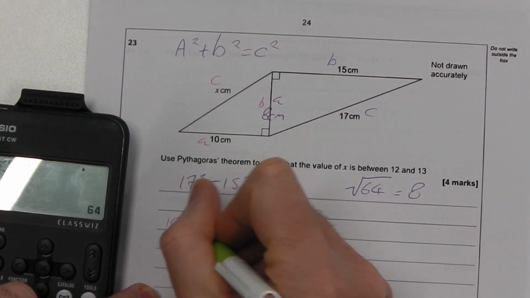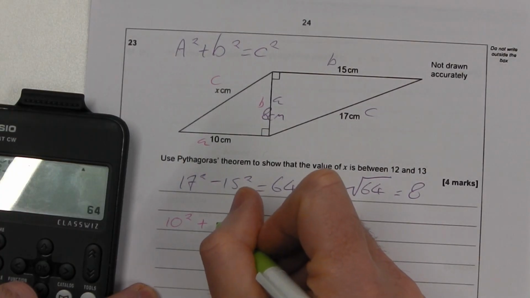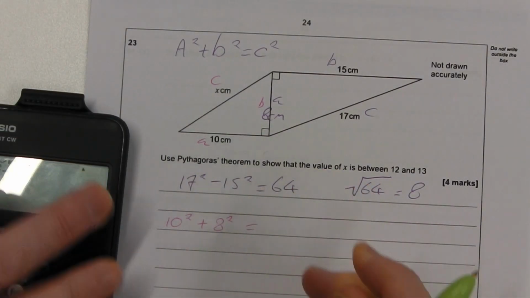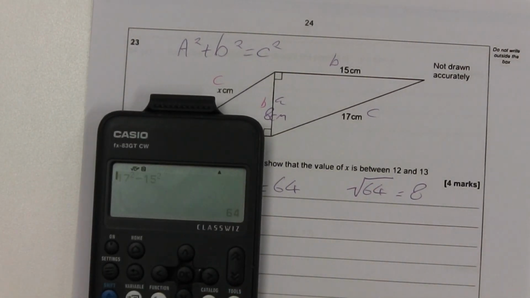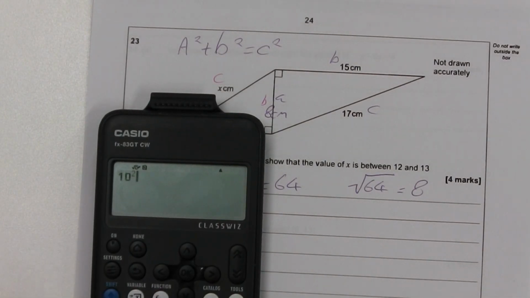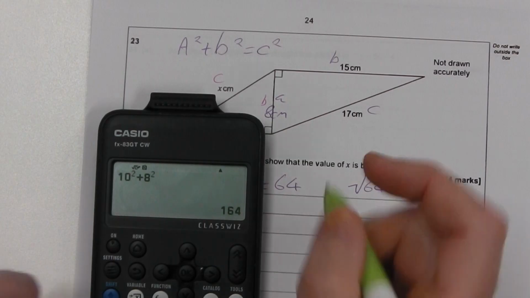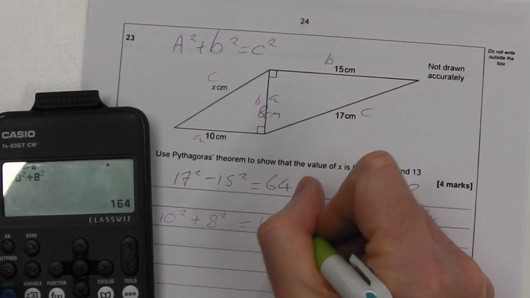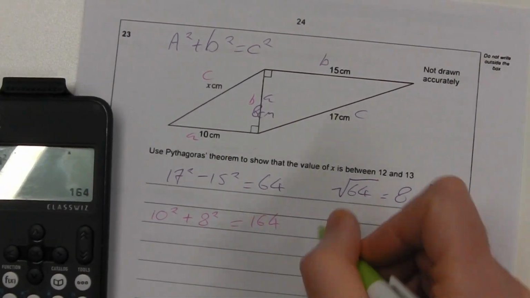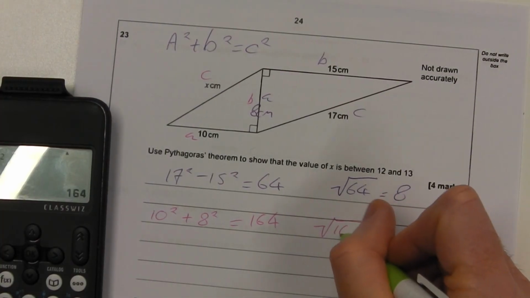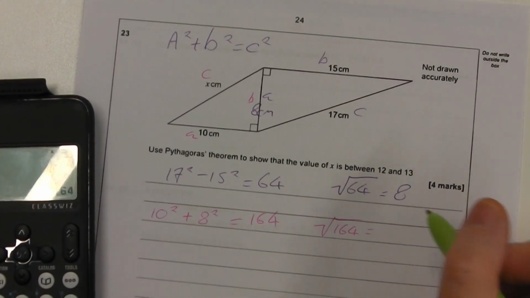So I can do 10 squared plus 8 squared, and that gives me 164. And again, I need to square root 164 to find the length of that.